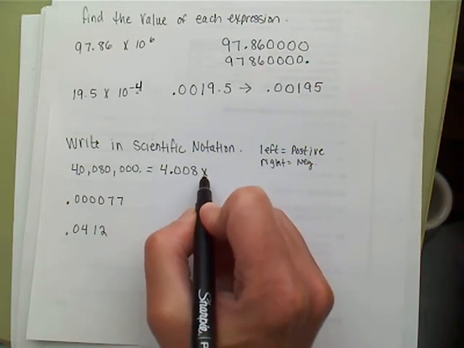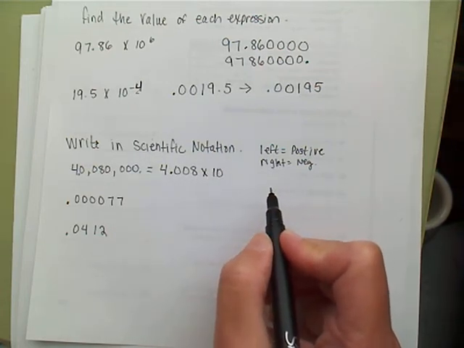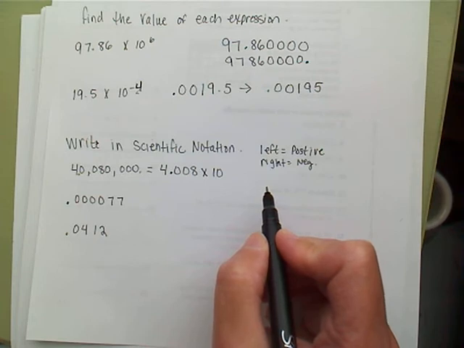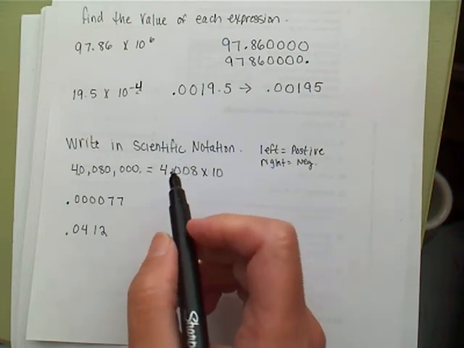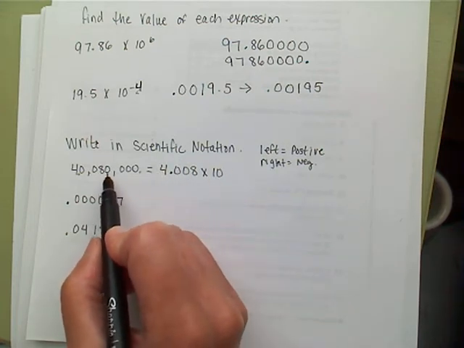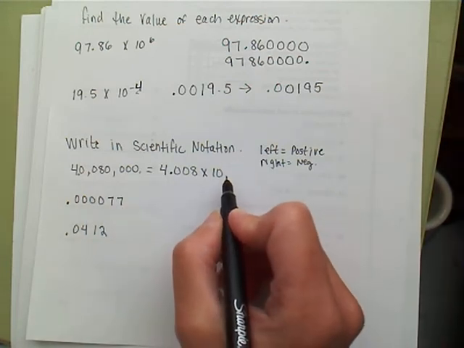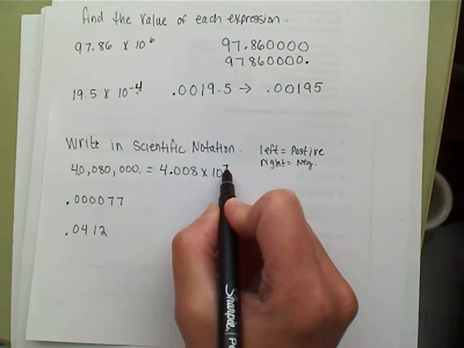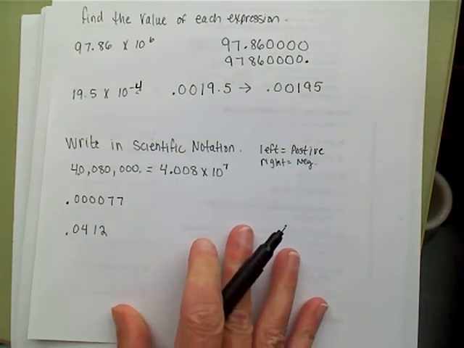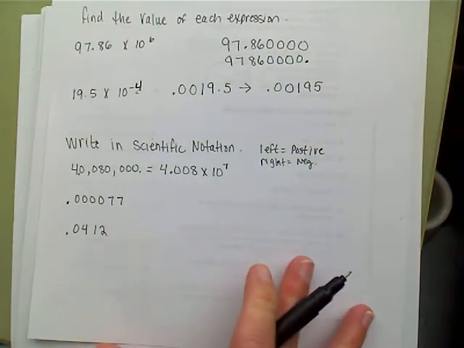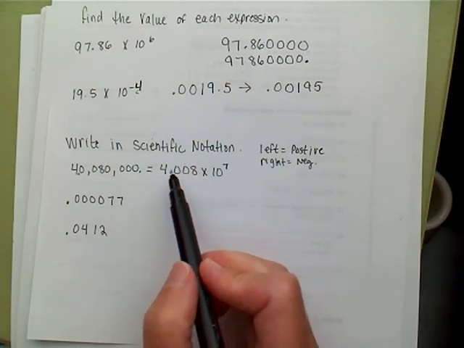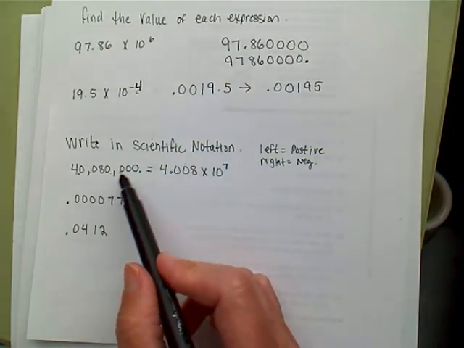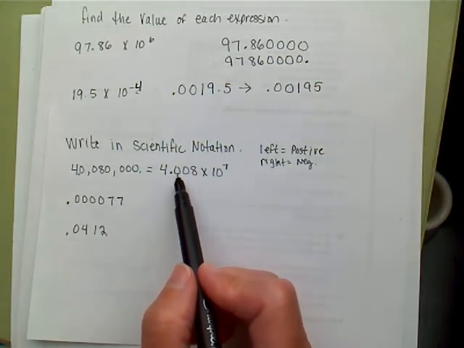So I have 4.008 times my base 10, and how many places did I move it? So I moved it 3, 6, 7. So I moved it 7 places, and I moved it to the left, so it's going to be a positive exponent. Okay?